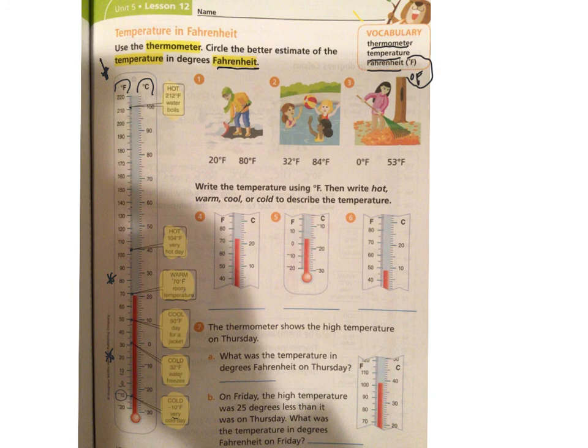Am I going to be shoveling snow at 80 degrees? Okay, probably not. So then I just circle the one that is the better estimate. Okay, look at number 2. I see people swimming in a pool. I want you to look at your thermometer and do that on your own. Which temperature would they be doing that?